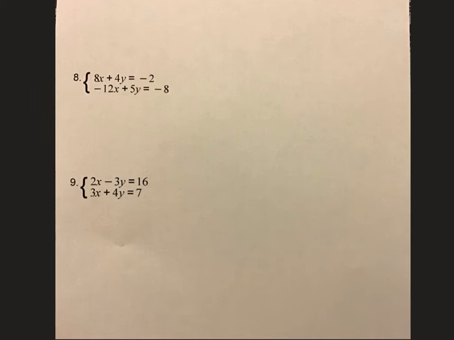Okay, so we're doing the same thing, but we took it a little bit farther. These are going to be slightly harder to solve for, maybe, depending on which variable you choose.